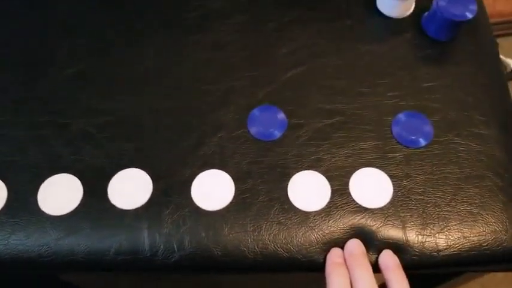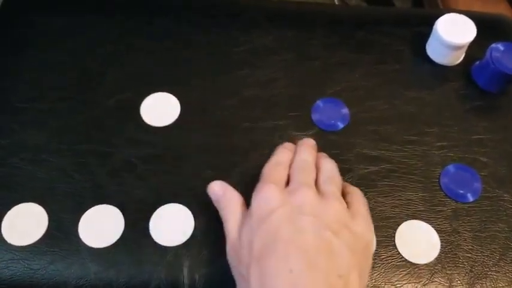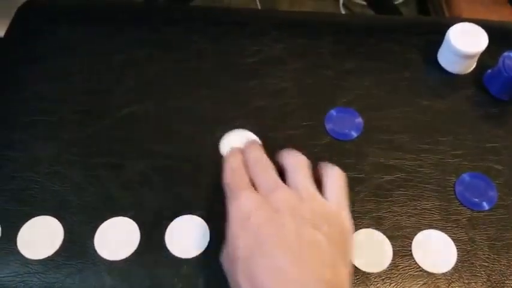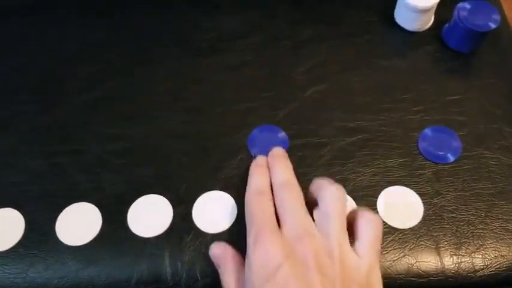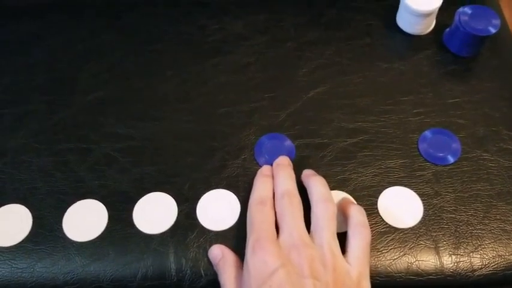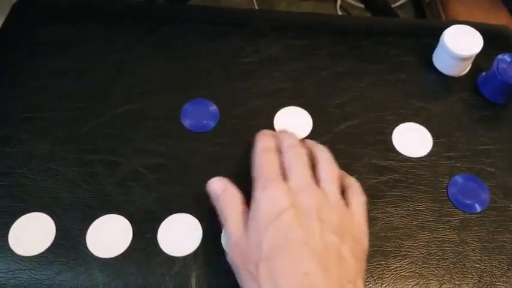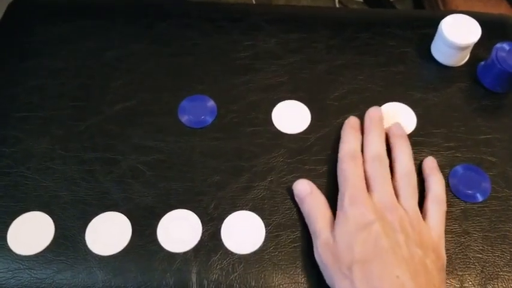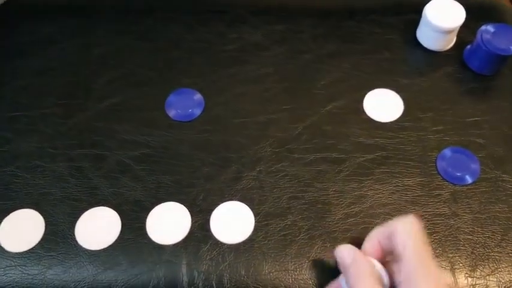Now we need a half step from A, and we have A to A sharp or B flat. Now we need a whole step from A sharp or B flat. We have a half step from A sharp or B flat to B, and a half step from B to C. So from B flat to C is a whole step.